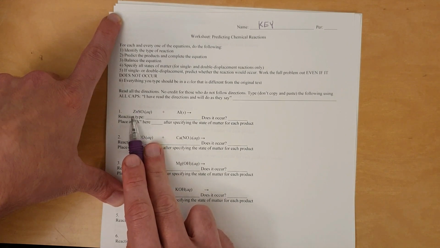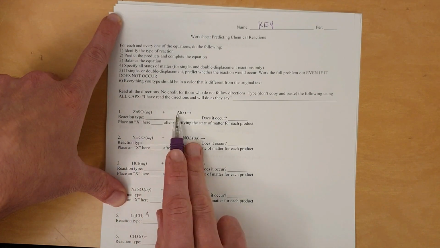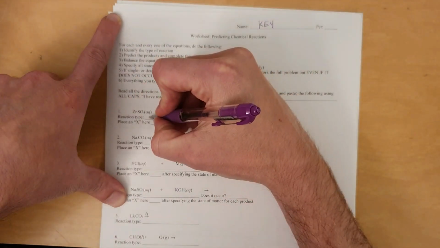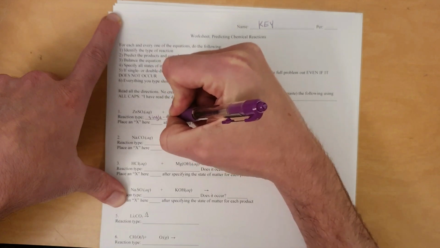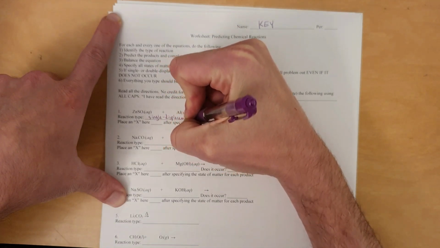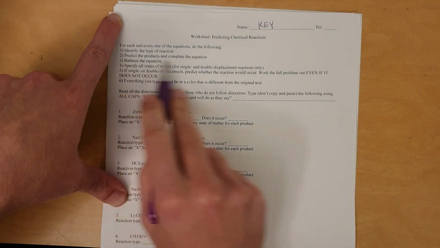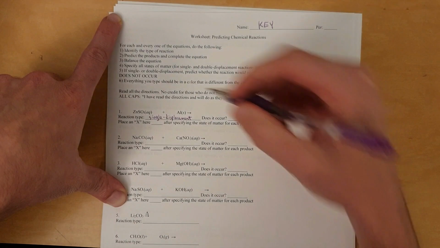All right, so anyway, let's do that. Identify the type of reaction. Let's start with this first one. Compound plus pure element, that is single displacement reaction. All right, does it occur? We'll get to that shortly. But we've got to predict the products and complete the reaction.